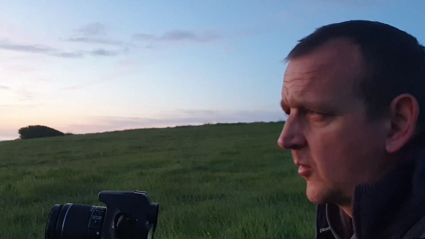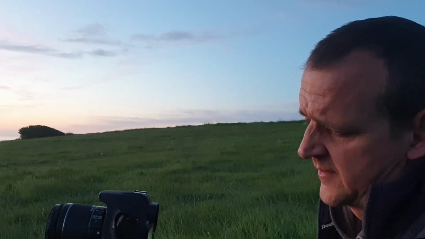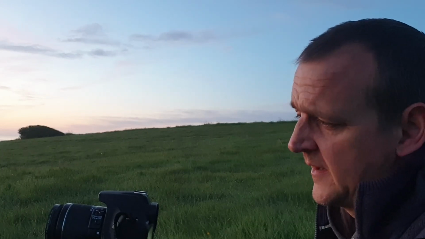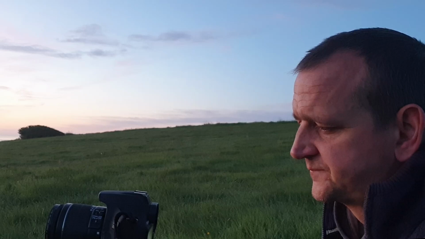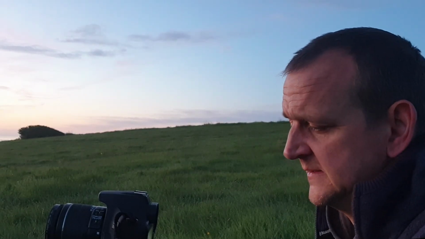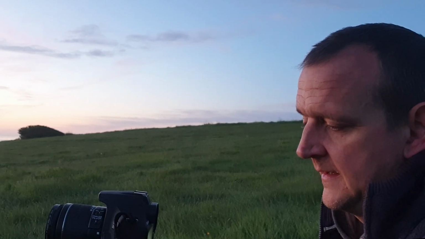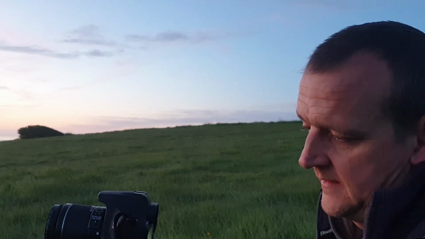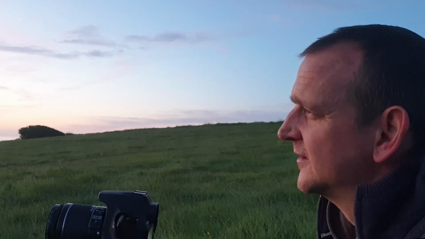We'll bump the ISO up quite a bit, I'd say 400 I think it is. I know it's not too much of an issue because obviously you're on a tripod, but I've still bumped it up a little bit. So it's f11, 1/5 of a second shutter speed, ISO 400, and I do like those colours.